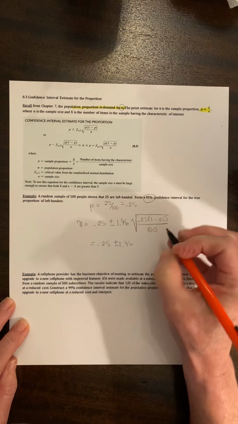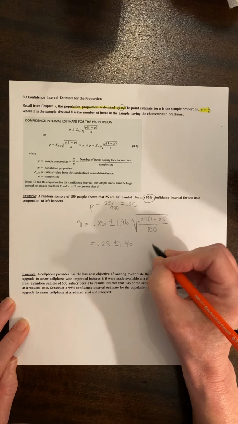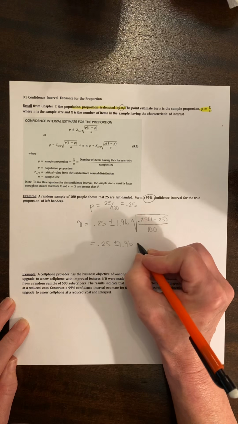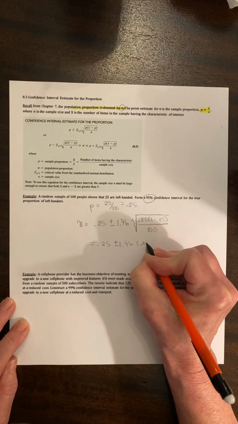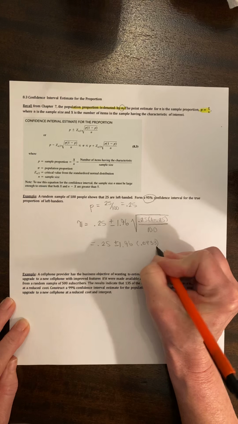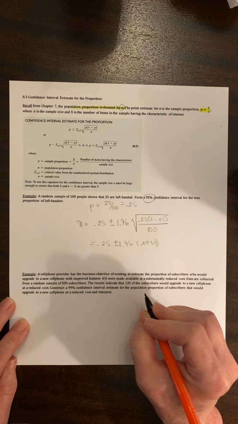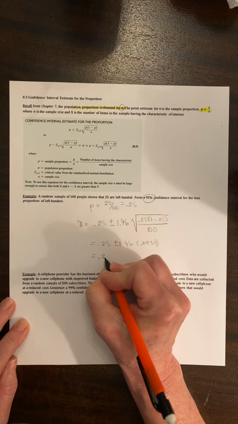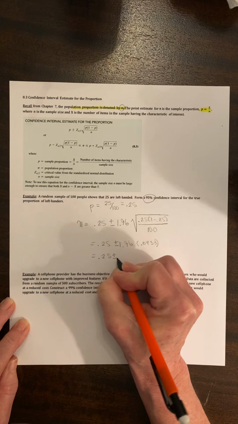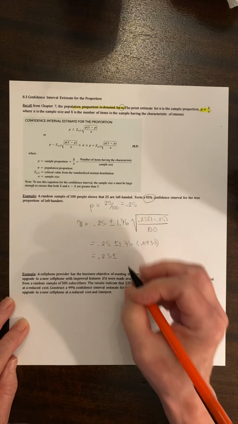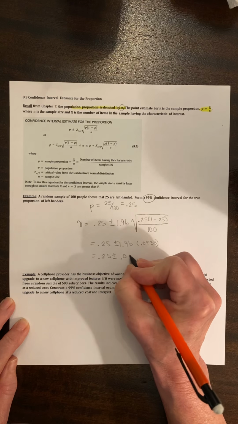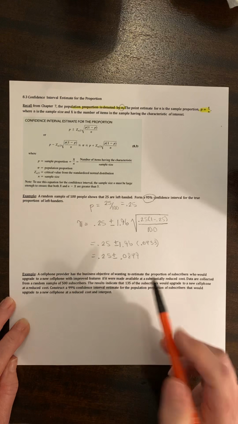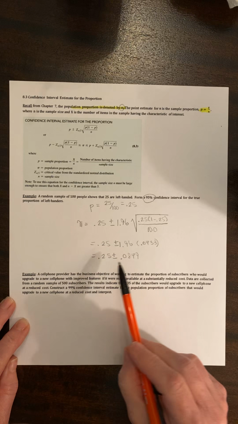1.96. I put this in my calculator and did the operations underneath, took the square root, and I got this decimal. And I just rounded it to 4 places. And then let's do another in-between number. So 0.25 plus or minus, let's go ahead and multiply that. I get 0.0849. And again, just like I've done before, I'll add to get the upper number and subtract to get the lower value.